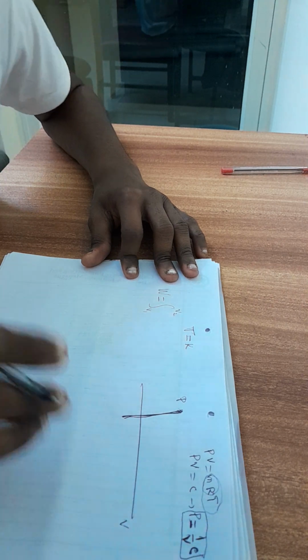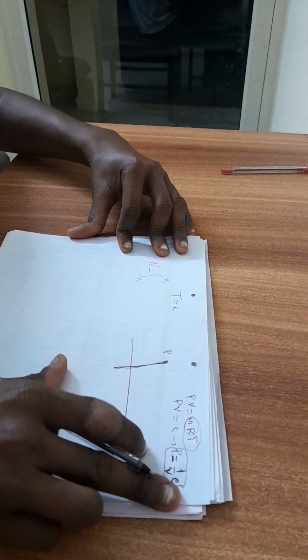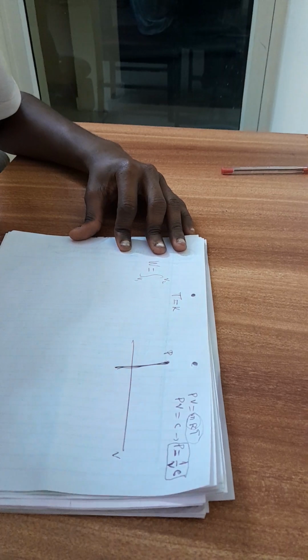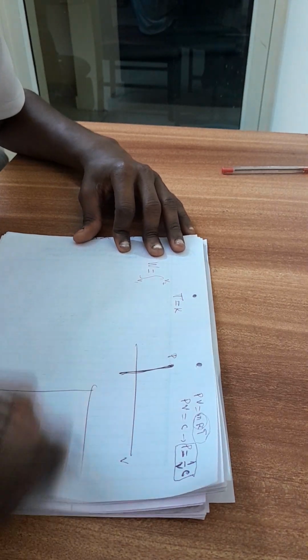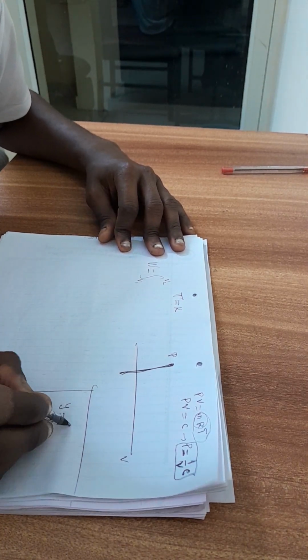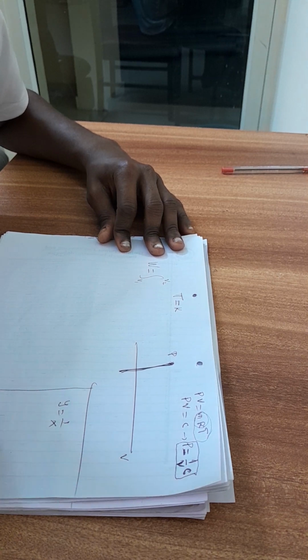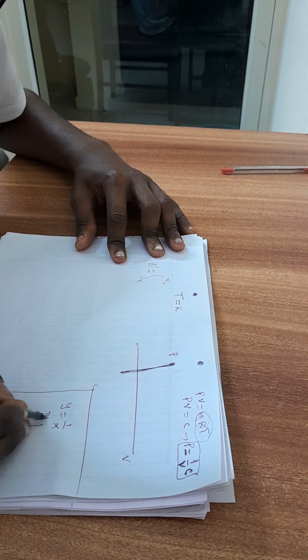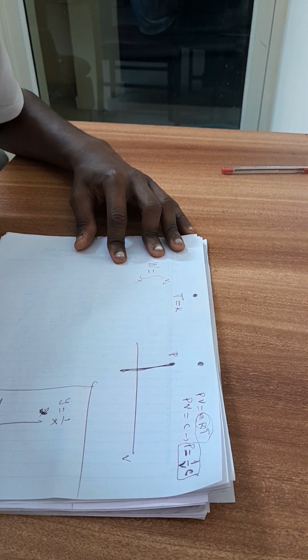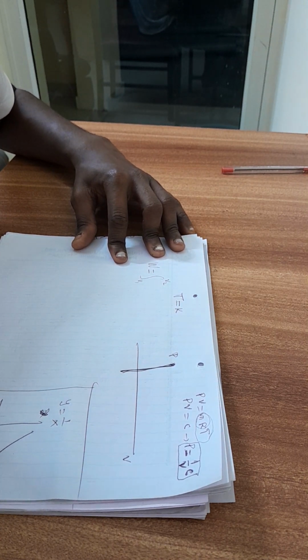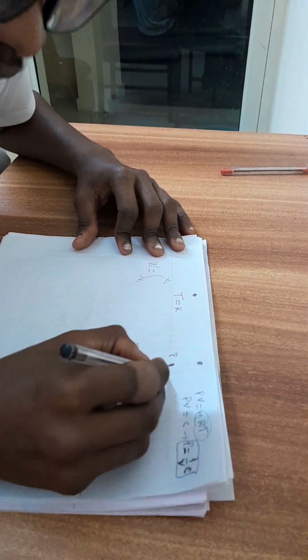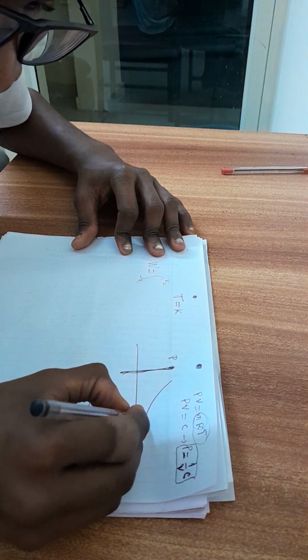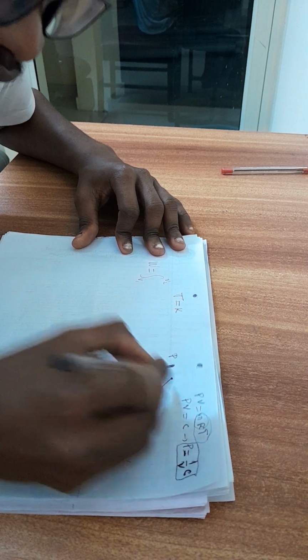You see this graph? 1 upon V. You remember a little bit of math: when we have y equal to 1 upon x, how is this graph drawn? It is like this, with x and y axes. So the graph is something like this, and it will be the same for this process. Not a straight line.